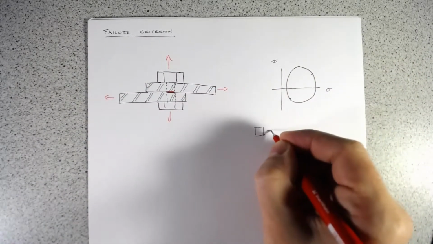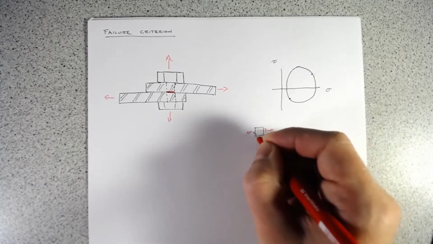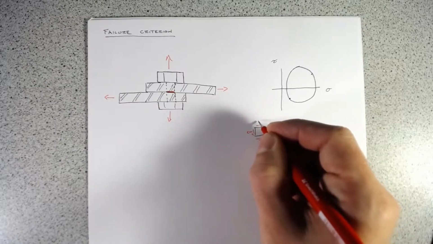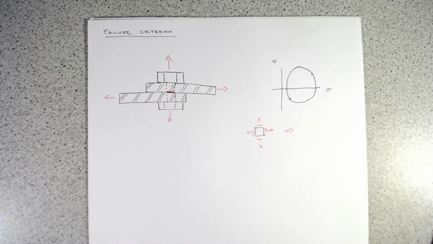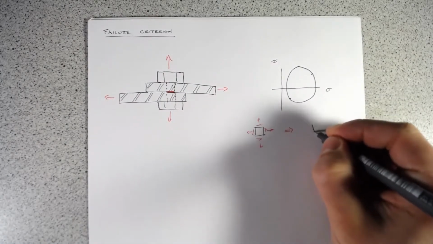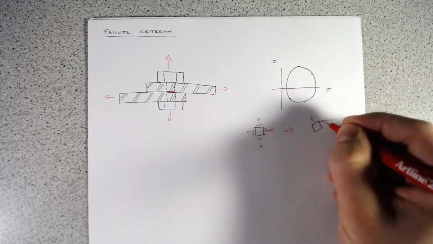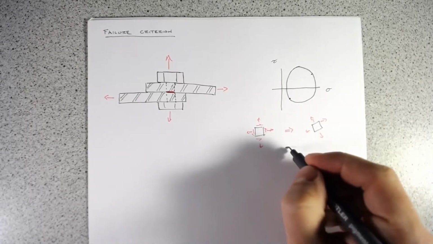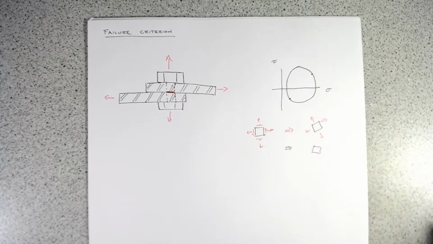We can take that and transform it to, say, our principal axes for looking only at tension, or we can look at our maximum shear stress.